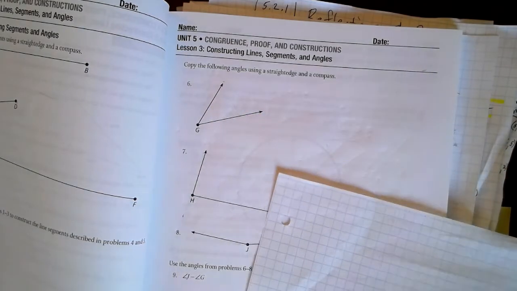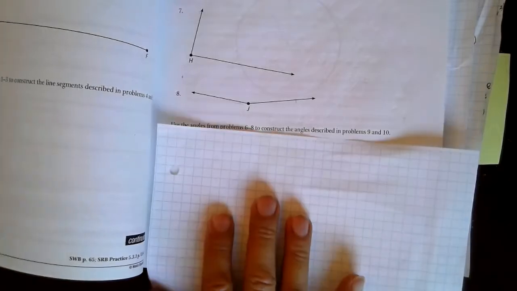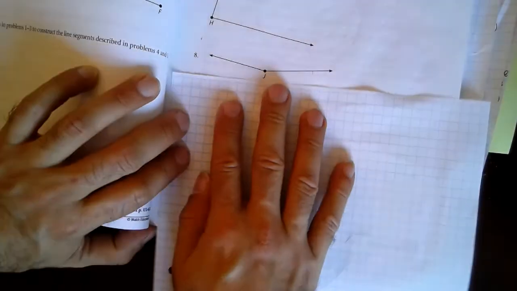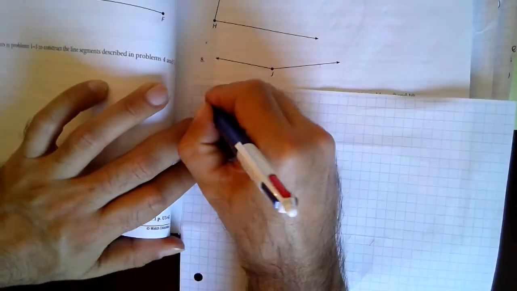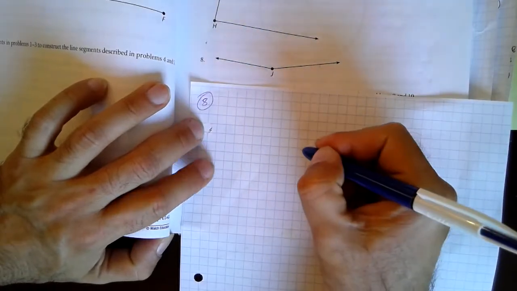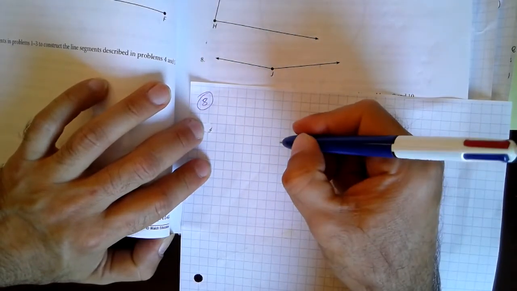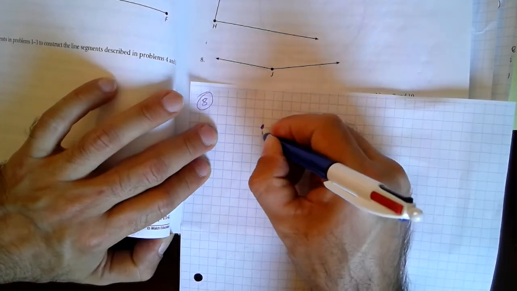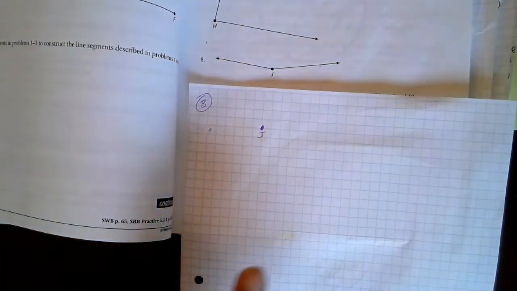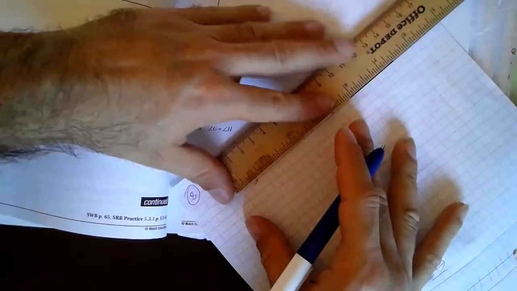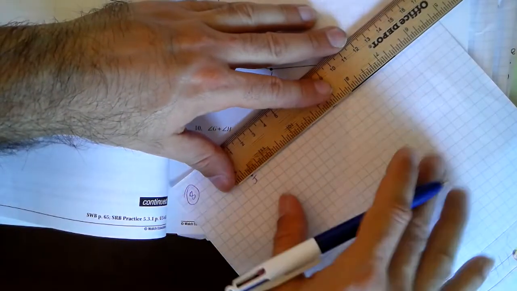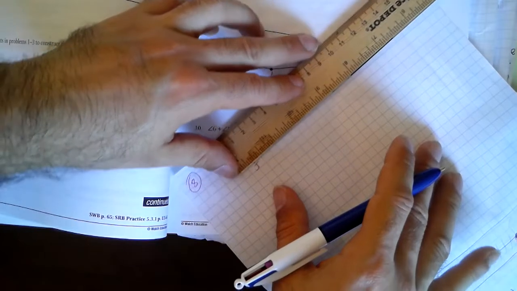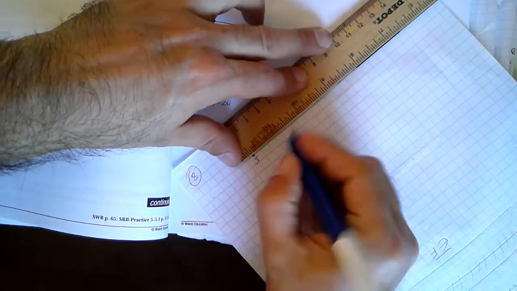So now we're doing number 8. I need to see number 8. So you stood up for yourself. That's good. Number 8. Here we go. We're going to reproduce angle J. So when I do that, I'm just going to call it J. Who cares? And I'm going to start with one of my rays. I think I'm going to do it down.